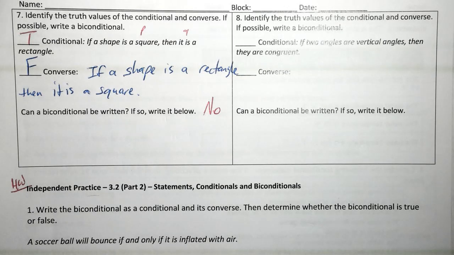Number 8 is the last you do. I'm going to wait 3 seconds while you pause the video to work it, and then unpause, and we'll check your answer against what we have.